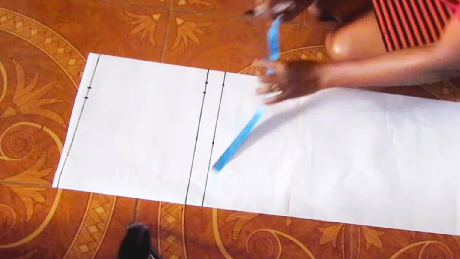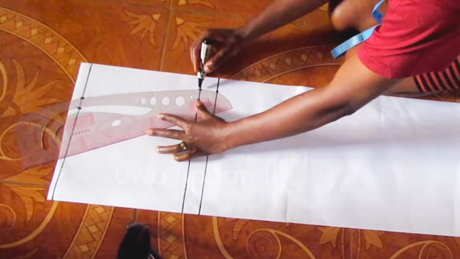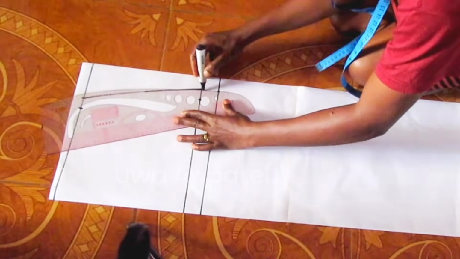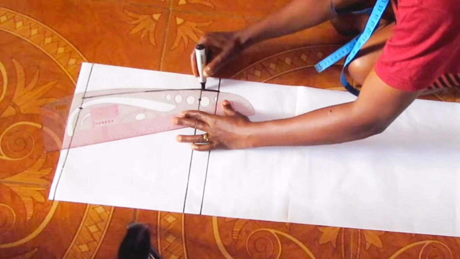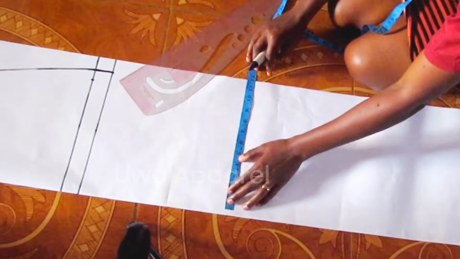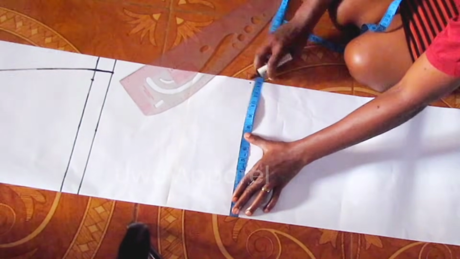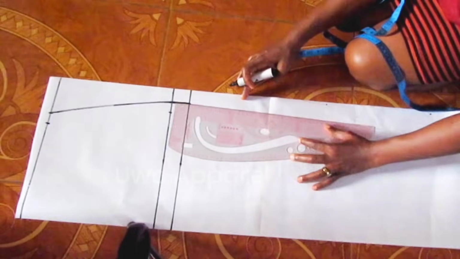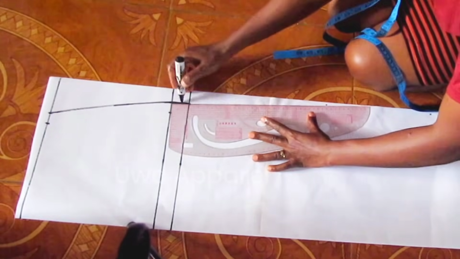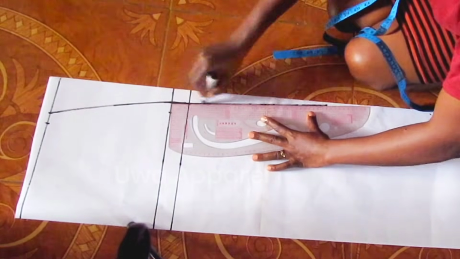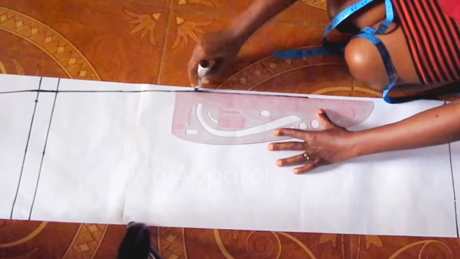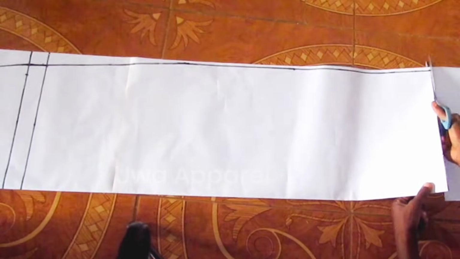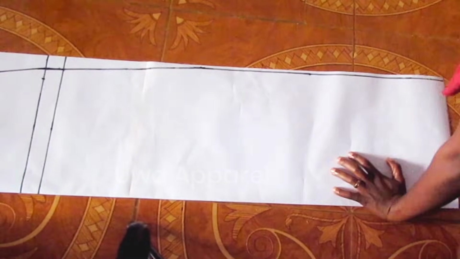And then our final measurement for this category would be the finishing line. Okay, so I'm going to be connecting this point to the finishing line. So on the finishing line, I added extra 1 inch to the measurement I took on the hip line. So instead of 11 inches, I took a measurement of 12 inches. So I'm simply using my straight rule now to connect the side to the finishing line like so. And afterwards, I went ahead to cut out my pattern.